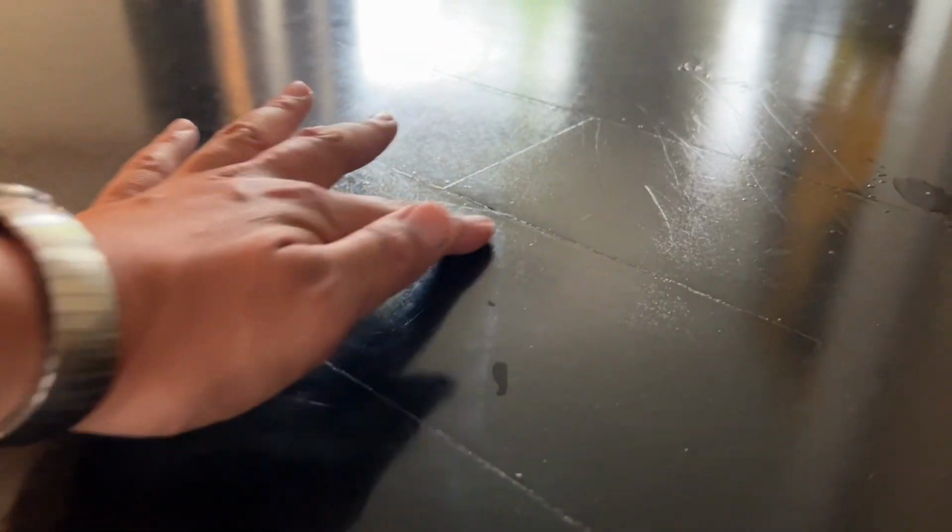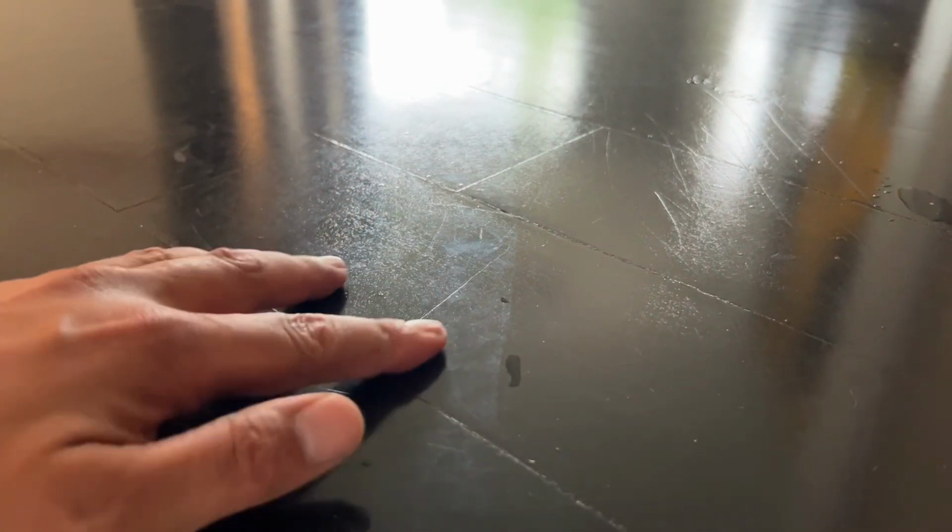Another great example, guys. So we just went over the floor and you can see the line right here. See my fingerprints showing up on the flooring here.